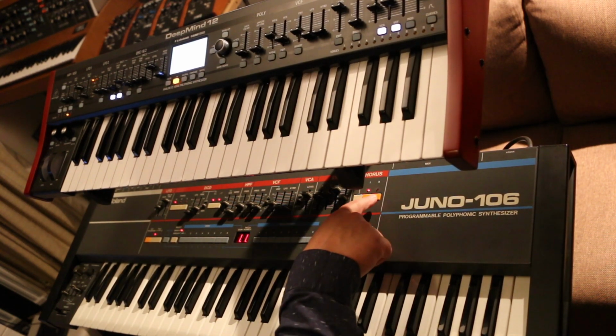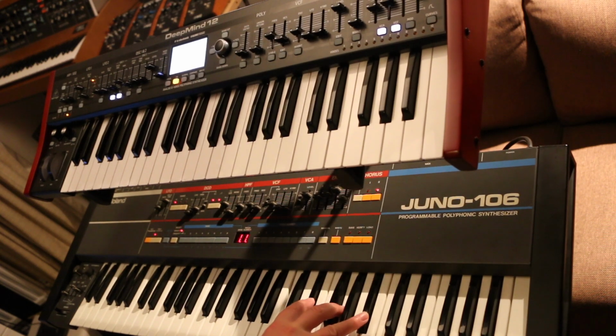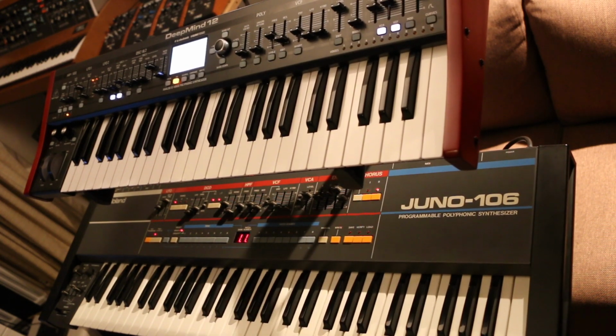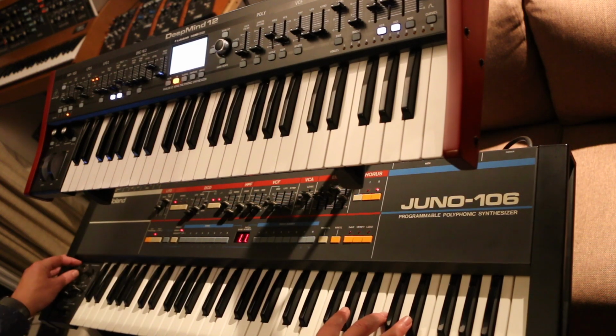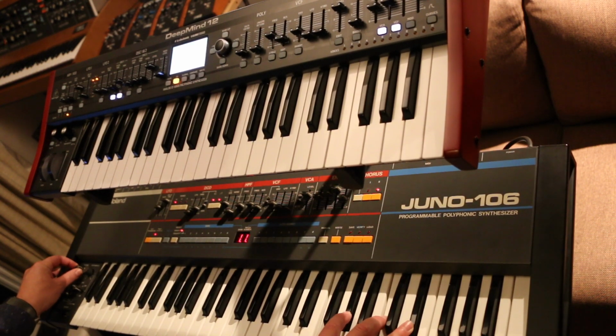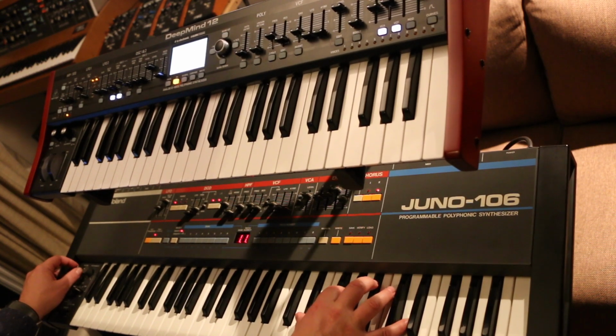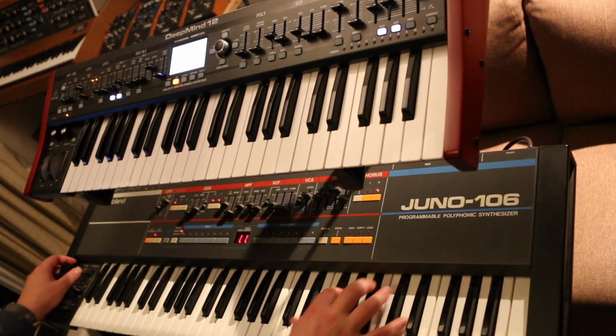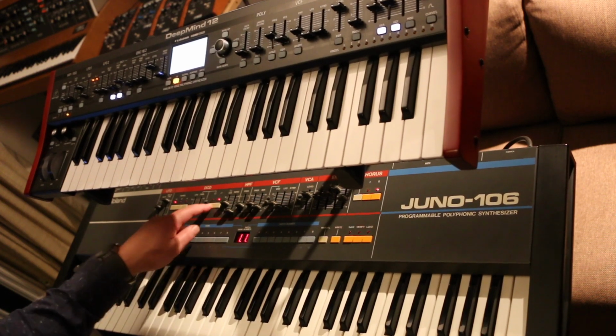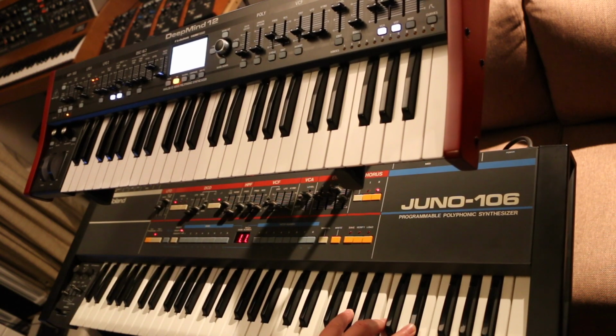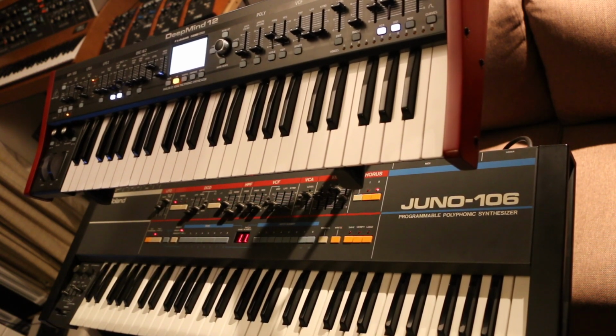And then of course we have chorus 2. Just turn it down a little. So chorus 2 on just a straight saw.